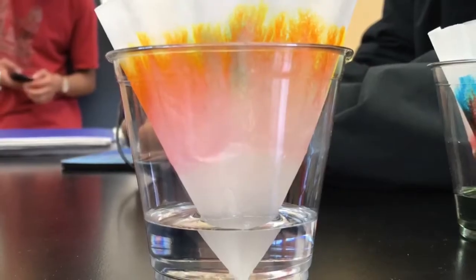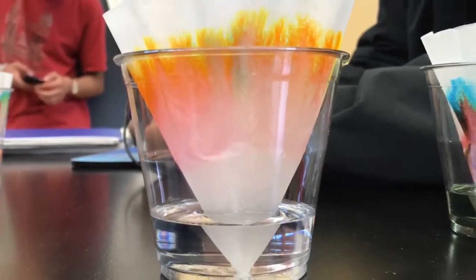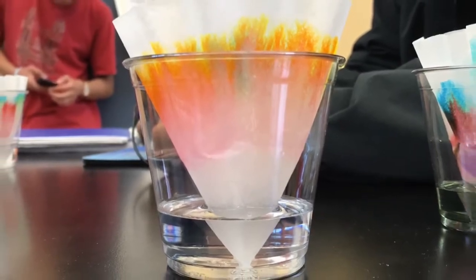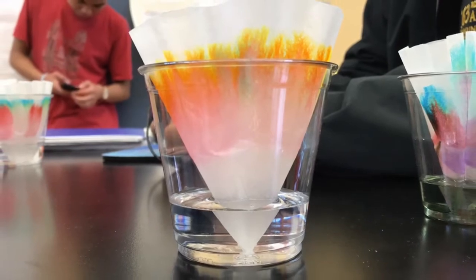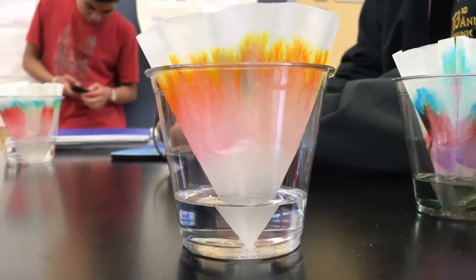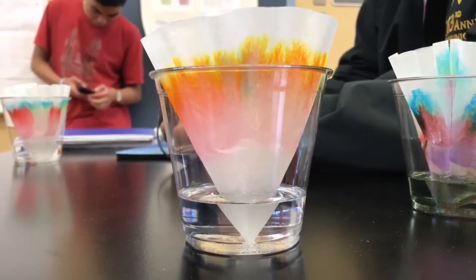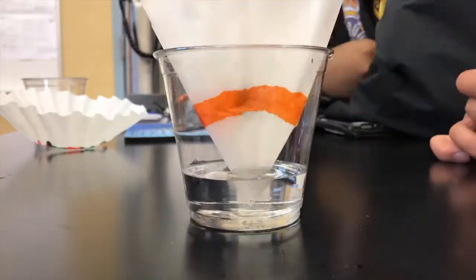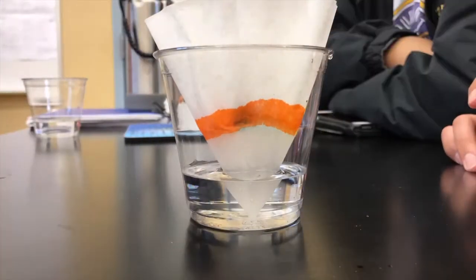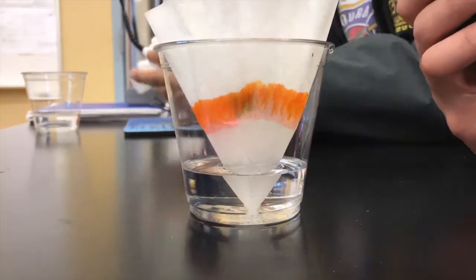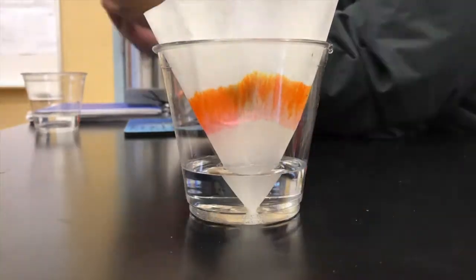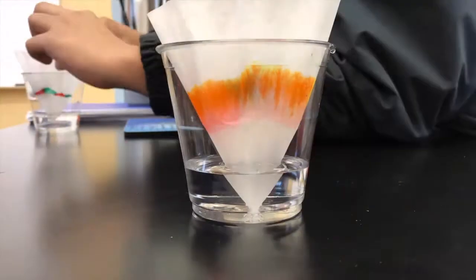Not only did this experiment on color chromatography allow us to separate out mixtures, but it also allowed us to see and compare the different molecular weight and sizes of different color pigments. And it also made some pretty cool art. All in all, this experiment taught us a lot, from separating different mixtures to judging different color pigments based on their molecular size and shapes, and it was a ton of fun to do.